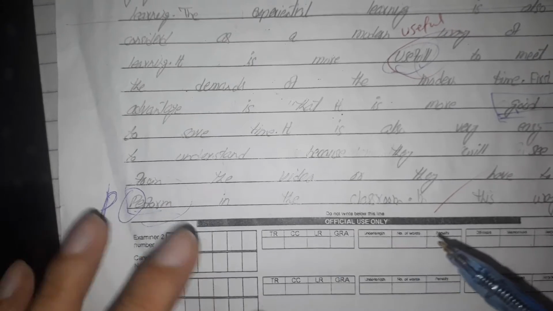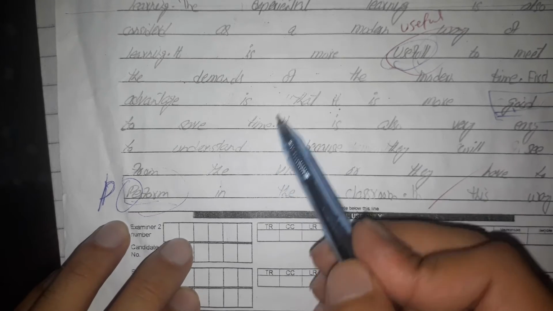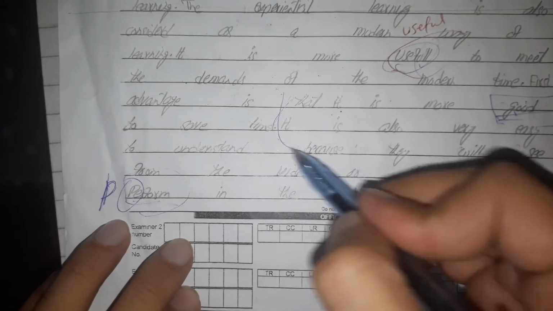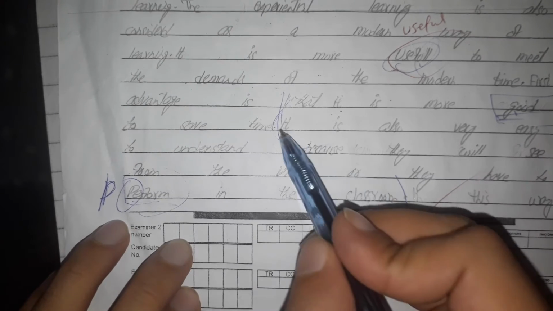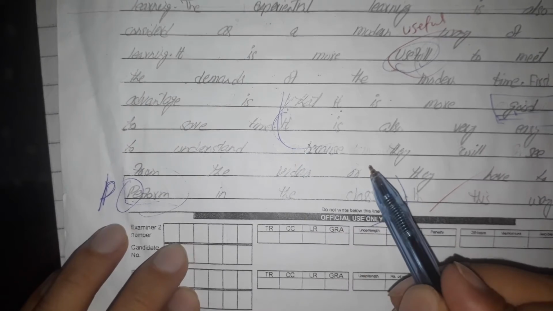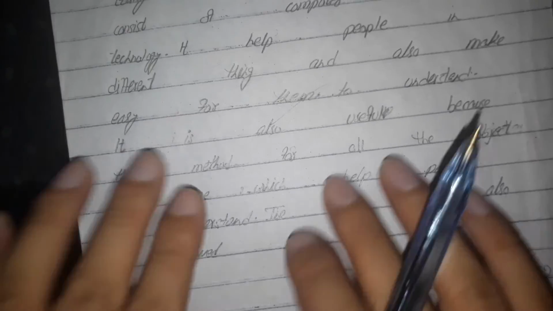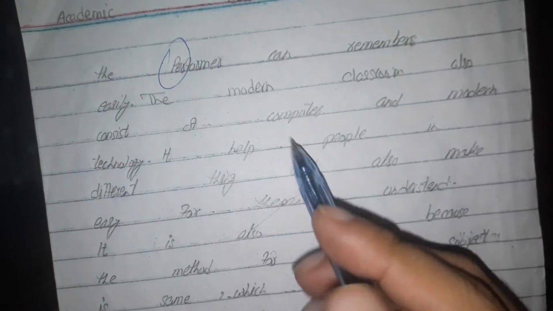P should be small. The first letter of a new sentence will be capital, not a word that is written in the middle of the sentence. For example, the sentence starts from here and ends here, right? Now this is a capital letter. If there is a noun, a name of a person, place or thing, that will be written in capital, but not all the words. P should be small here.